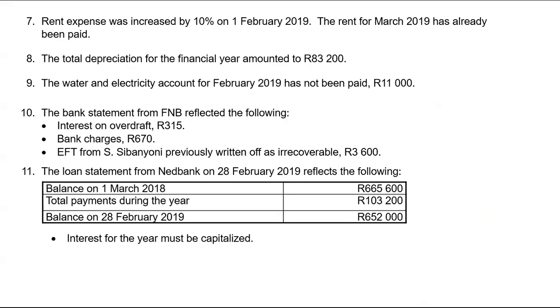Starting here, interest on overdraft, it reduces our bank account if it was positive, but it increases our bank overdraft. Same with the 670. The 3,600 increases our positive bank account, but it reduces the bank overdraft.